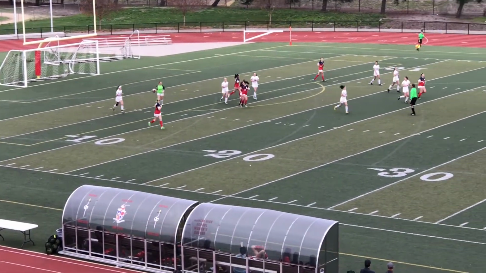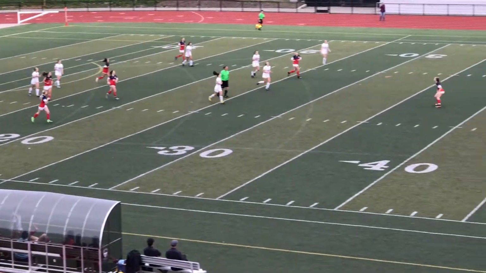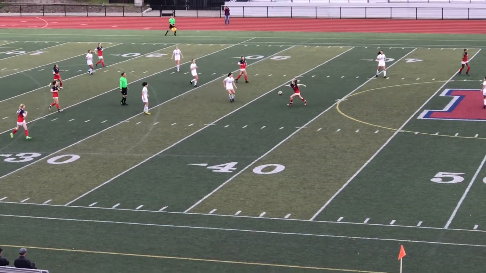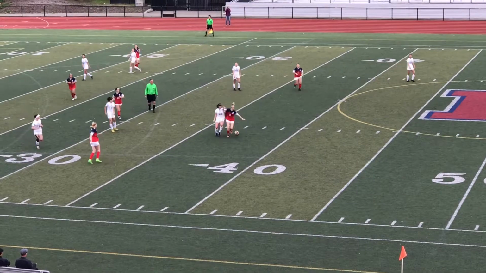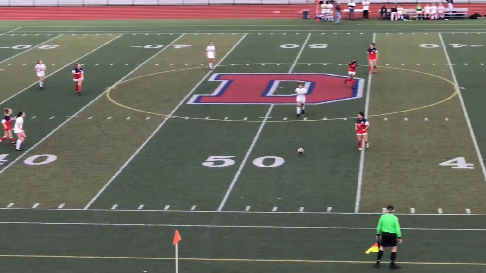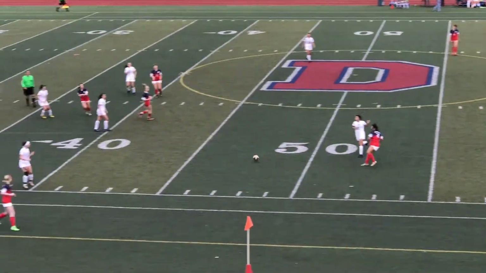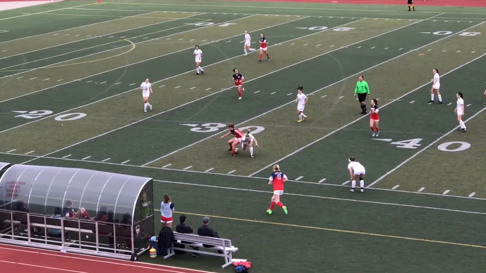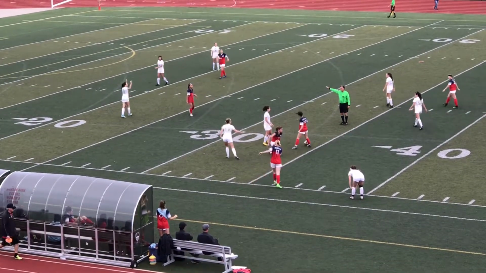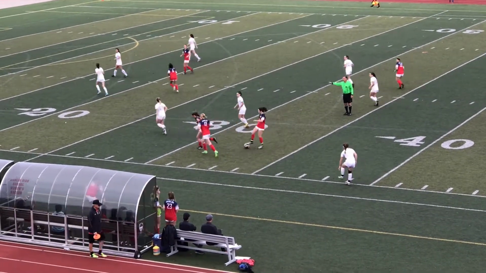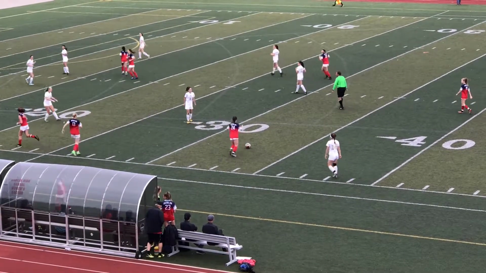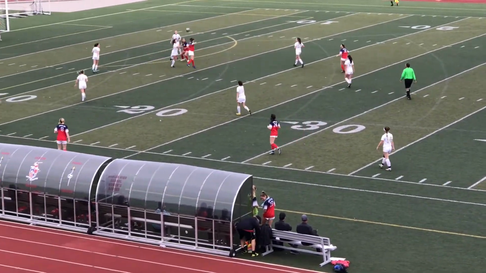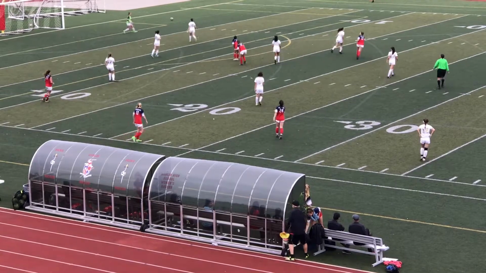Windsor looking to punt this long. It's a rather short punt right to Dublin High. Dublin High trapping the ball, controlling, sending it back. Now forward. And that's a foul. It's going to be a Dublin High free kick. That's sent in the middle. Headed on, flicked on, nobody there.